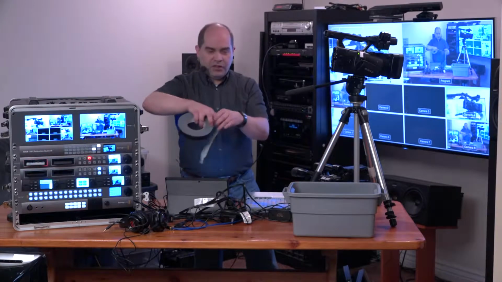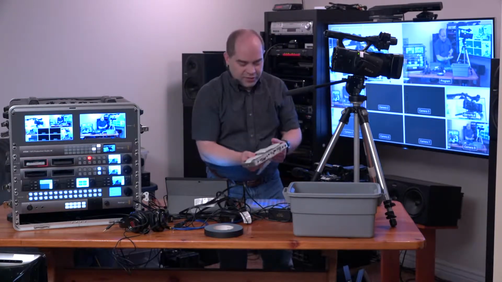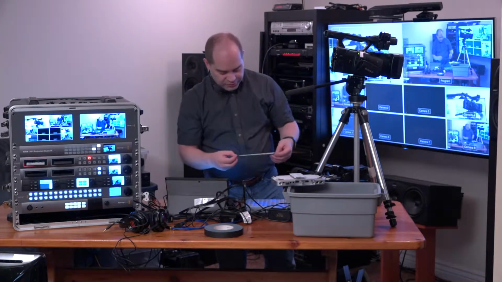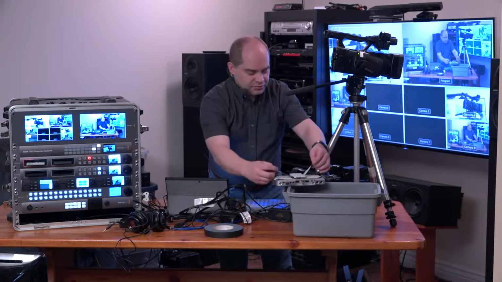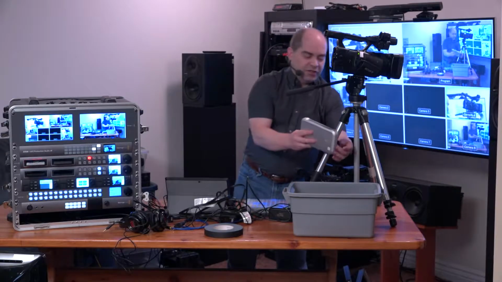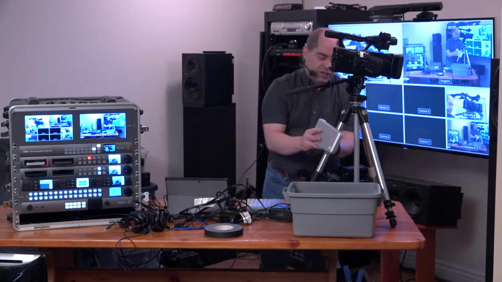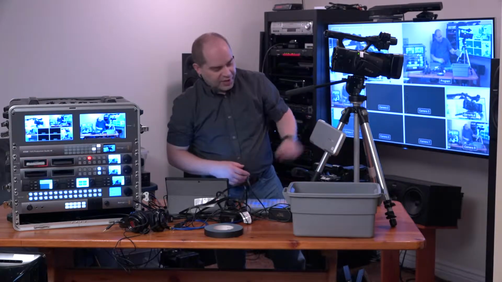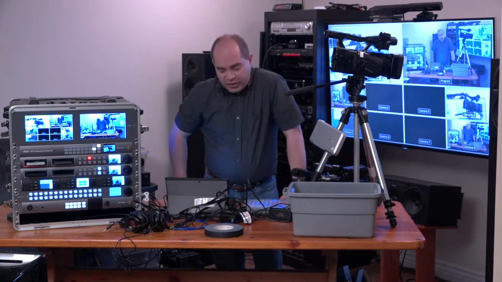And tear that off. And then what I'll do is I'll actually place it underneath the belt clip that's on the camera converter. So slide it underneath there, and then when I go to connect it to the tripod, wrap one piece of tape around the back, and then wrap the other piece of tape around the first one, and that will secure the camera converter to the tripod. From there, we can actually start making connections.